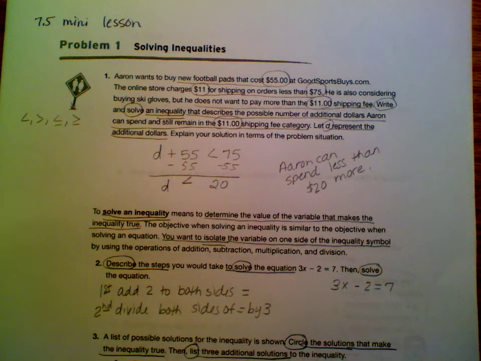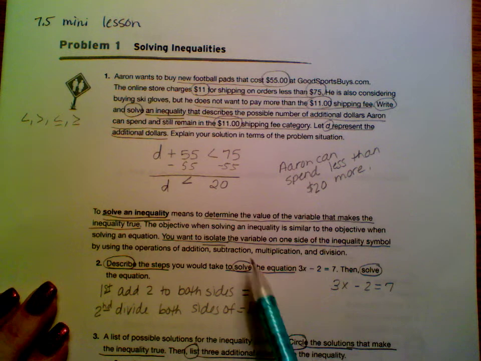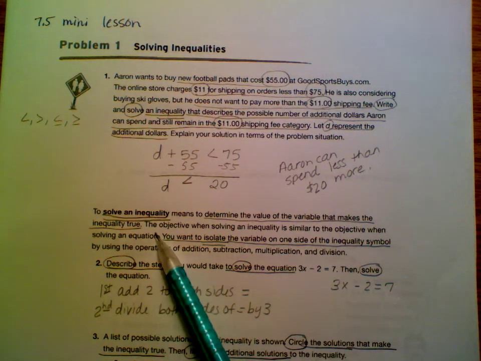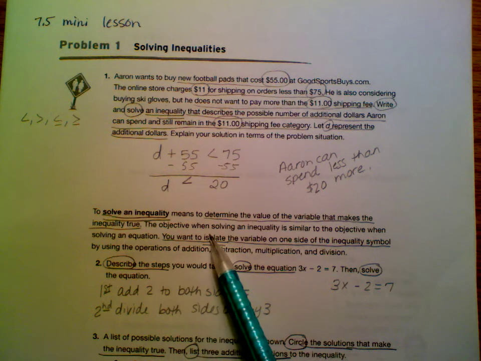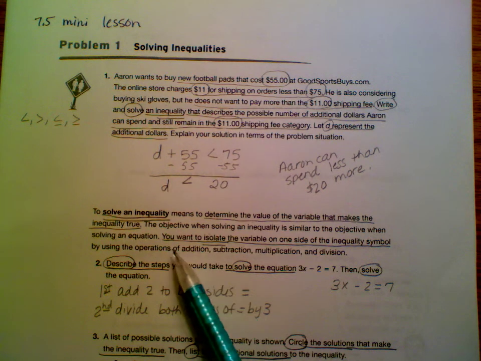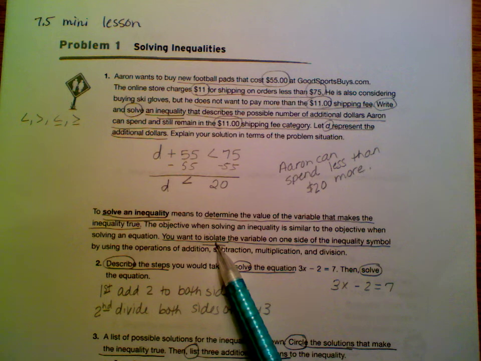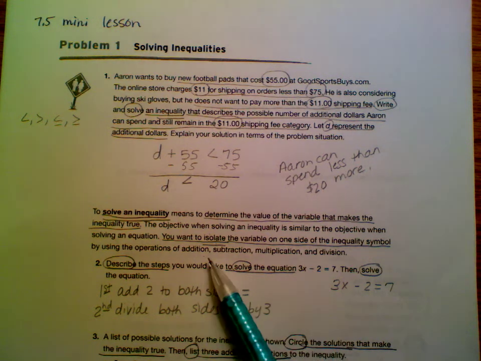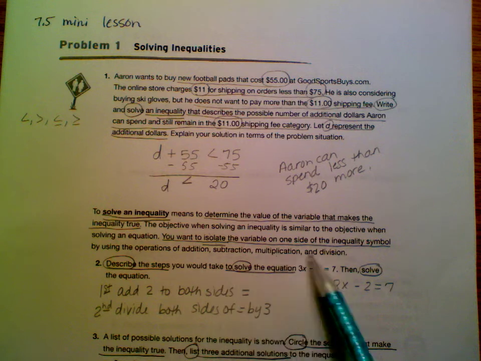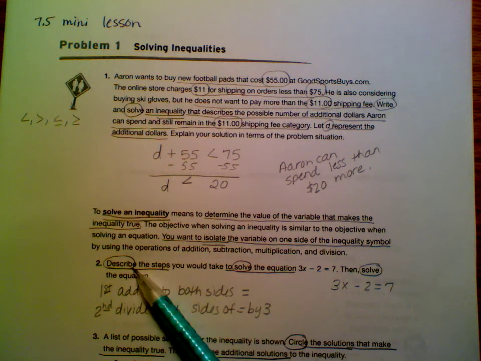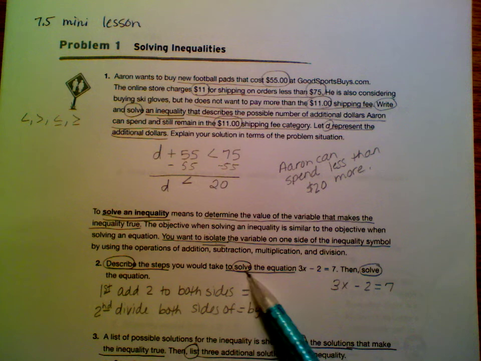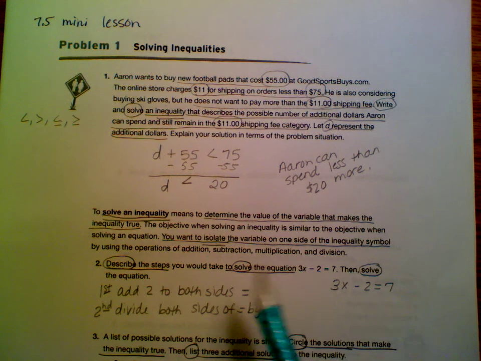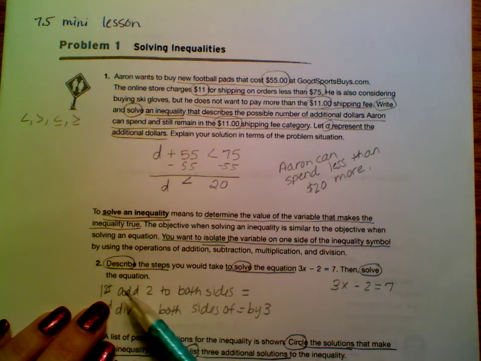Okay, so to solve an inequality means to determine the value of the variable that makes the inequality true. The objective when solving an inequality is similar to the objective when solving an equation. You want to isolate the variable on one side of the inequality symbol by using operations of adding, subtracting, multiplying, and dividing. So here we want to describe the steps to solve this equation here. Then we want to solve. So I'm describing the steps first.